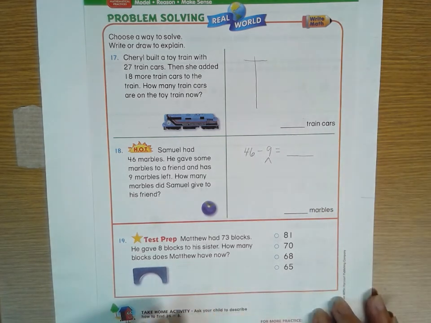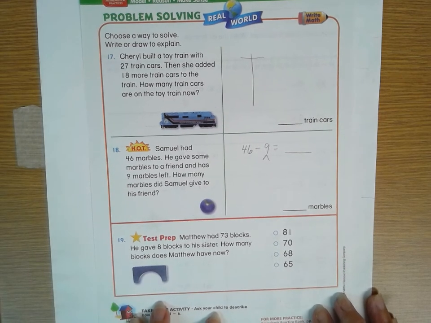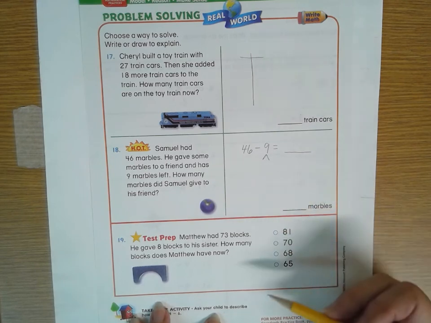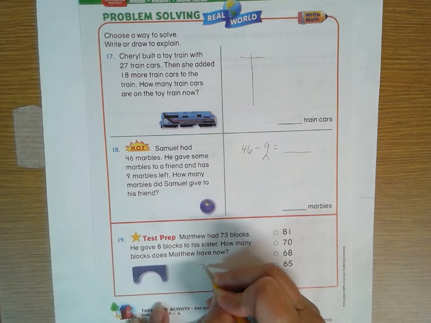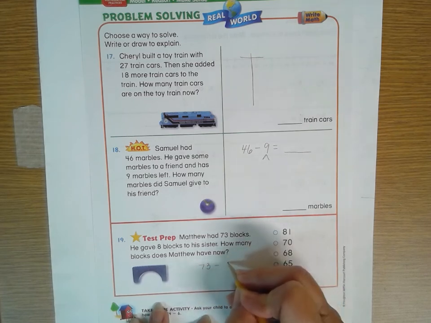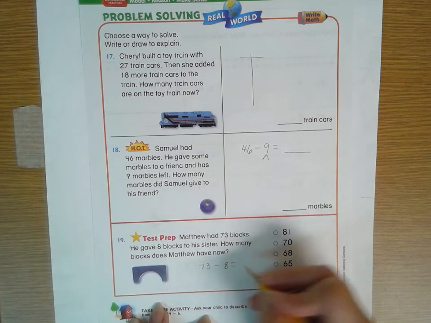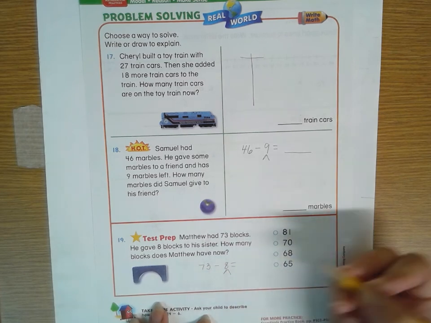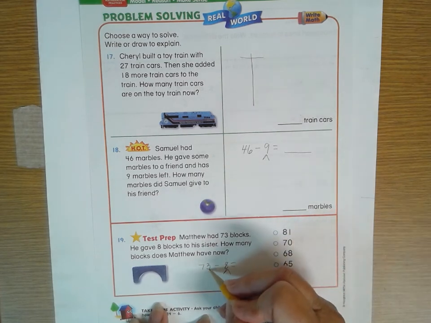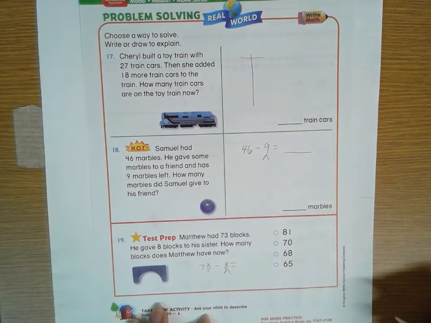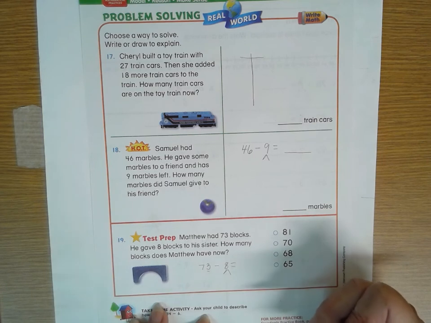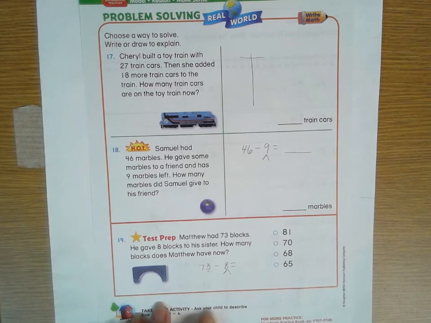And number 19, Matthew had 73 blocks. He gave 8 blocks to his sister. How many blocks does Matthew have now? Again, we're going to do the same as we just did on the last example. And 73 minus 8. So we're going to break apart that 8. And we want to take that 73 down to 70. So you need to subtract that 3. And then what else do you have left over so that you can do the rest of your problem? And when you have completed all of those, you are done with your assignment.